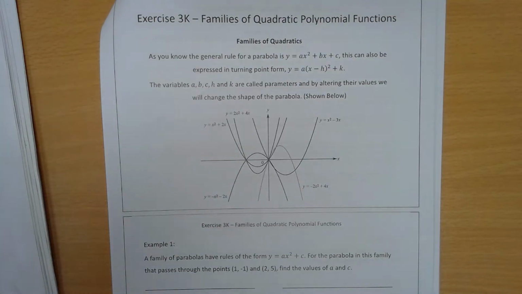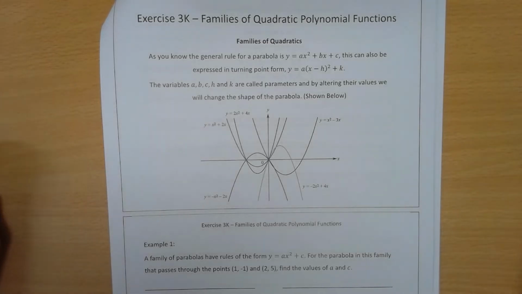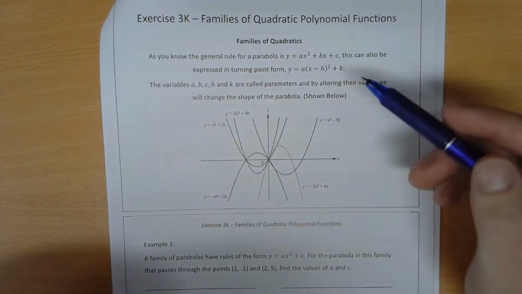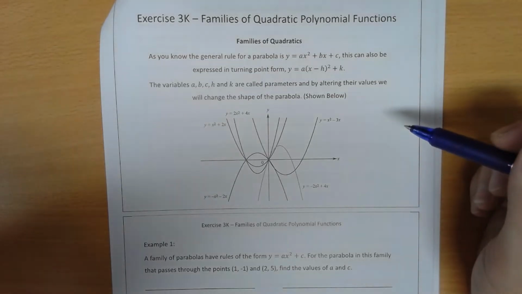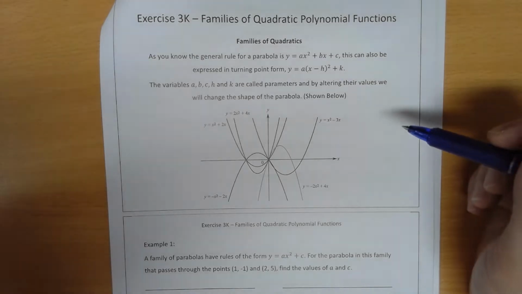Hello all and welcome to this video on 3K where we're going to look at the families of quadratic and polynomial functions. This is the first time I'm using this document recorder, so we'll see how it goes and how the audio and the video quality is, but I'm thinking it's going to work pretty well for now and I can do some of these at school. So let's get into the exercise.